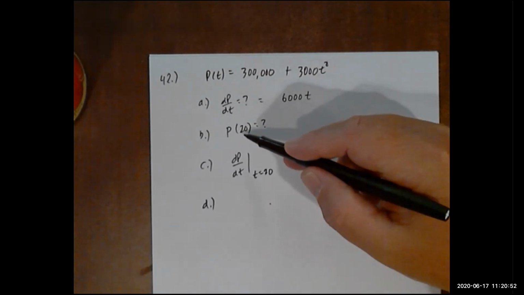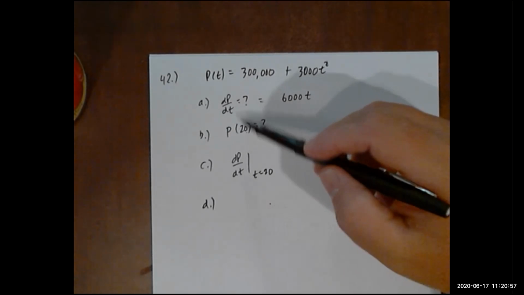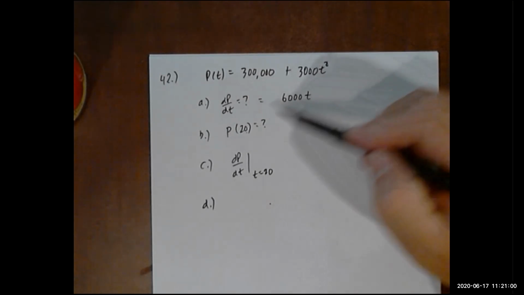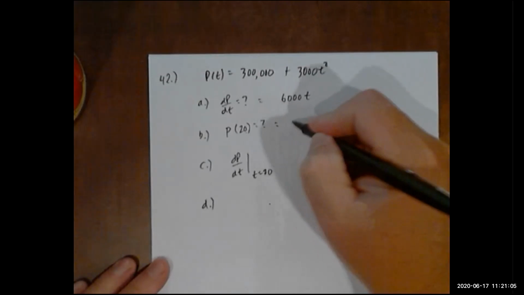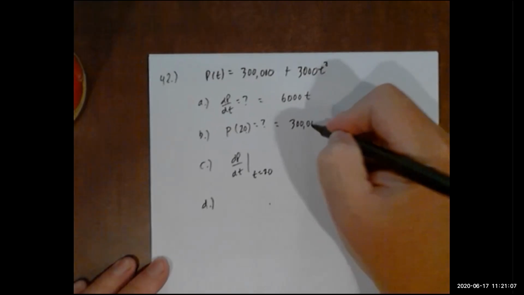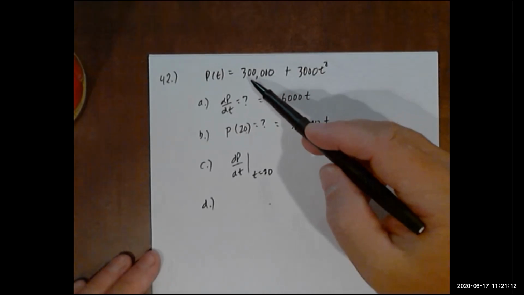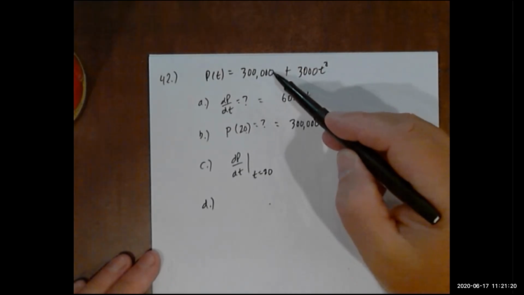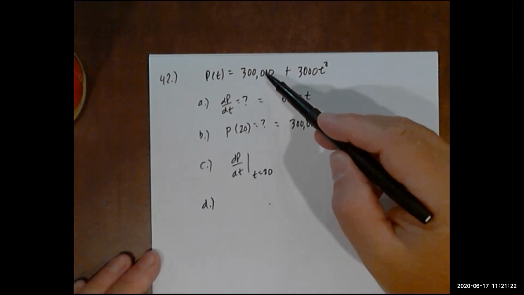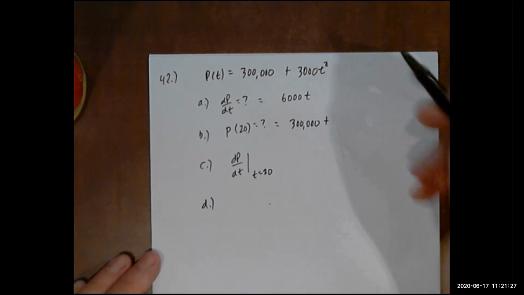Now the second part of the question says, what's the population after 20 years? For this, you go back and use the original equation and simply put in 20 for T. So you have 300,000. And you can see 300,000 is the original population, right? Because if you put a 0 in for T, you have 300,000. So you start with 300,000, and then as the years pass by, the population grows.